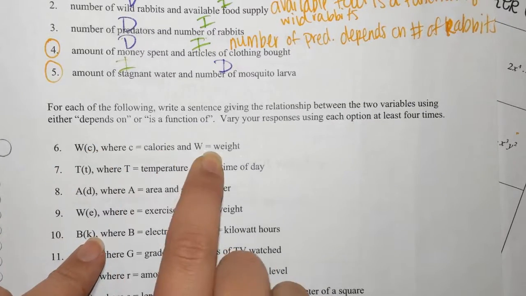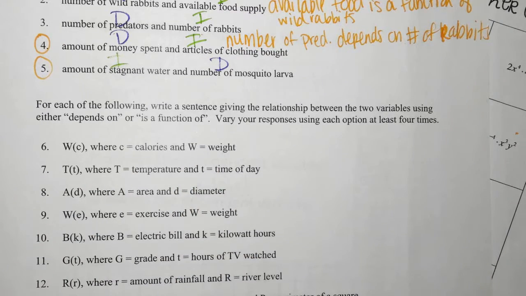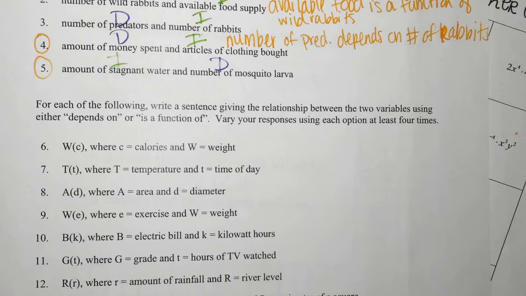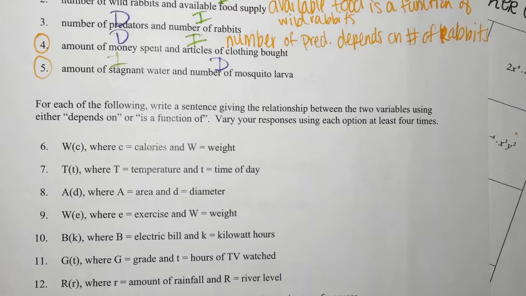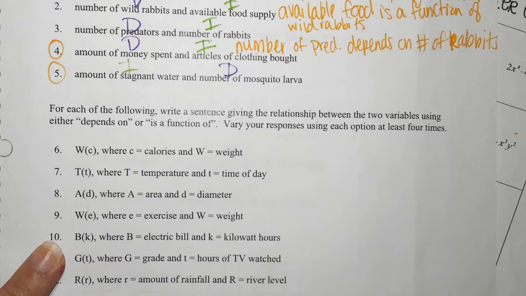Now, C stands for calories and W stands for weight. So let's think about this before we say anything. Does weight depend on calories, or does calories depend on weight? I said think before you speak. So, does how much you weigh depend on how many calories you eat, or do how many calories you eat depend on how much you weigh? If I eat 4,000 calories a day, how much am I going to weigh? I'm going to weigh a ton, right? So if I eat more calories, the more I weigh, right? So what depends on what?